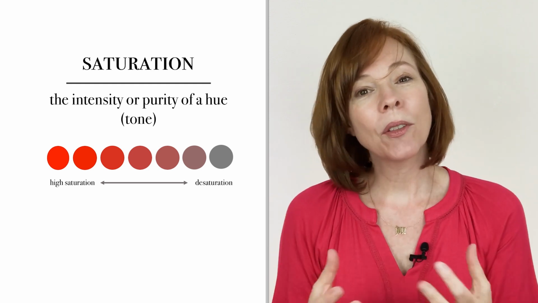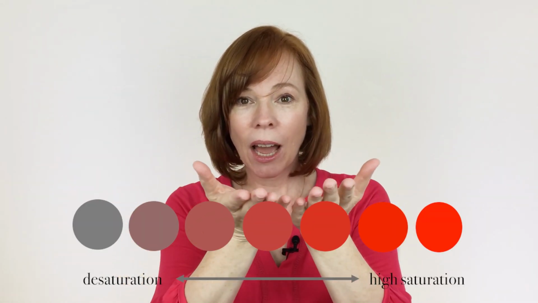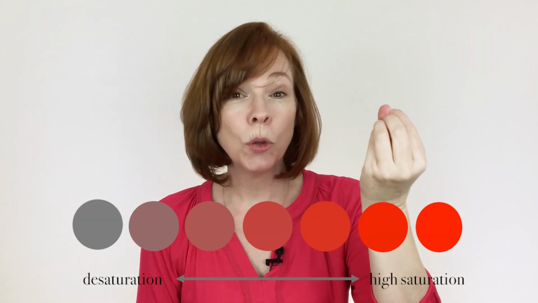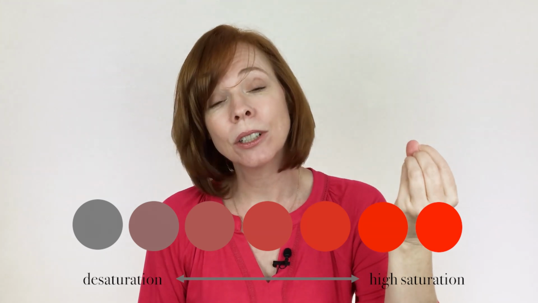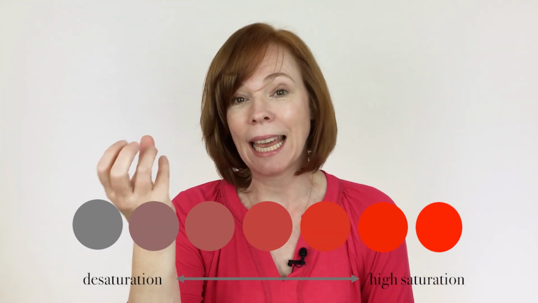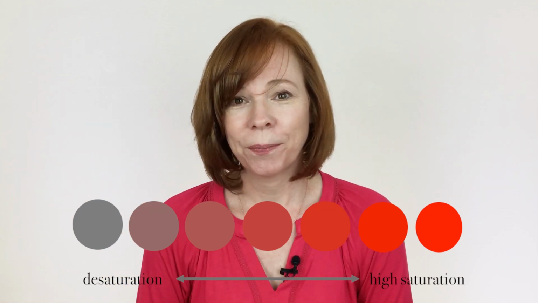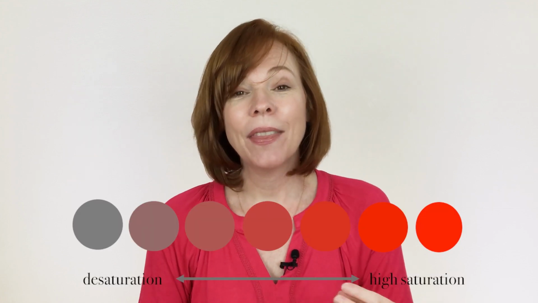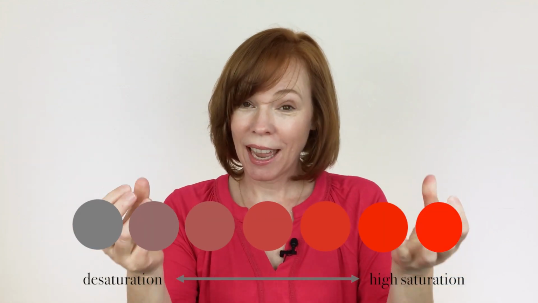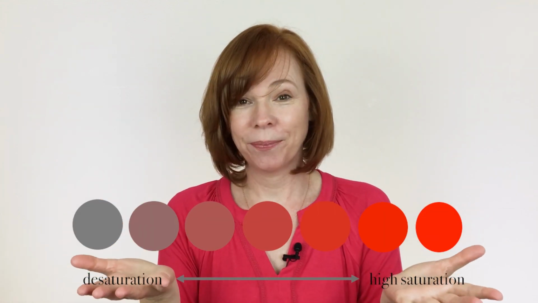So when you think about the hue of a color, the name of it, then you want to think linearly on how much intensity of the color is present. Is it super, super intense in that color, or is it more desaturated, a little bit more grayed out of that color? So first we have that hue, the name of the color, and then we have the saturation. How intense is the color?